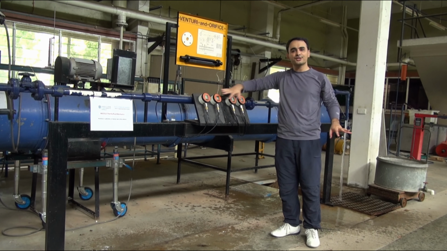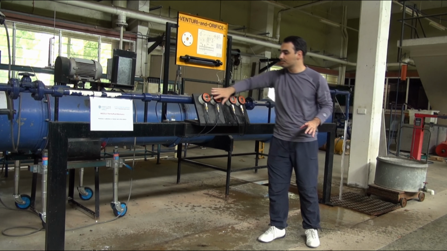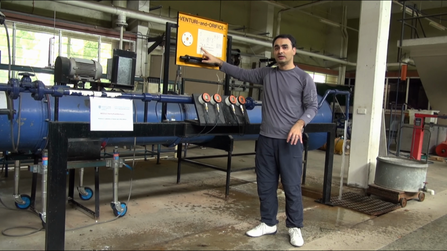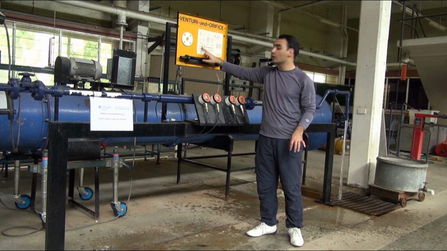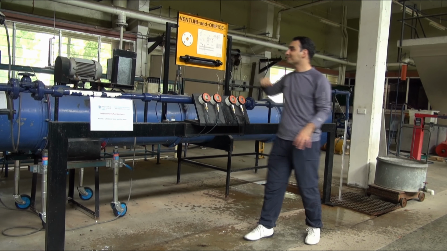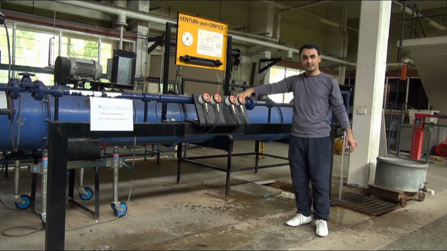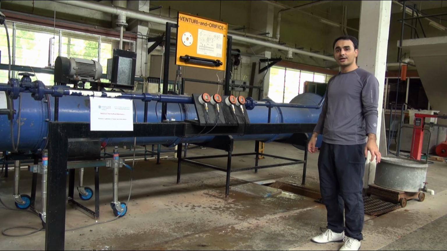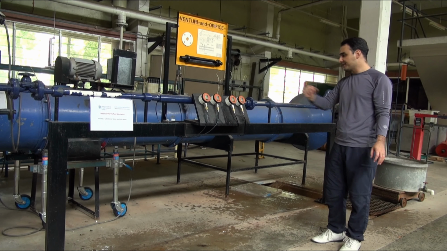Now all pressure taps are connected to our pressure gauge, and we can read the pressure before the venturi throat and at the venturi throat, and before and after the orifice, using this digital pressure gauge.